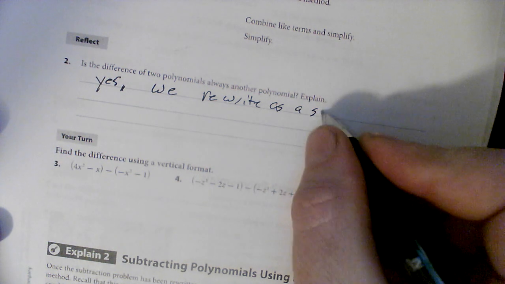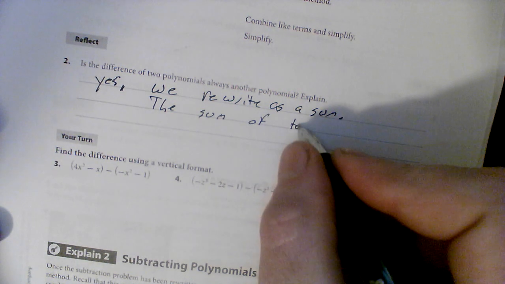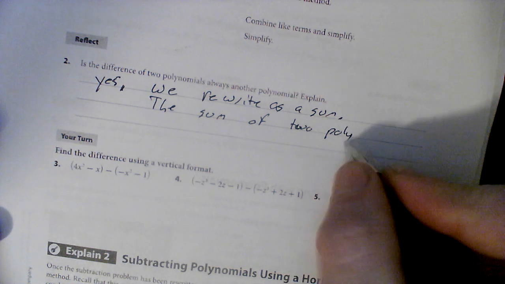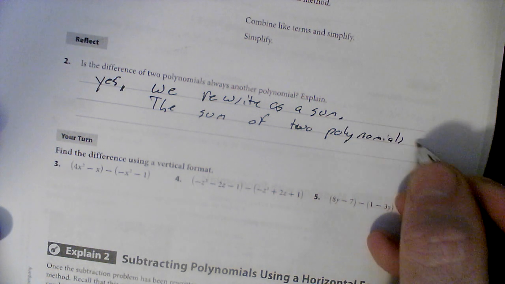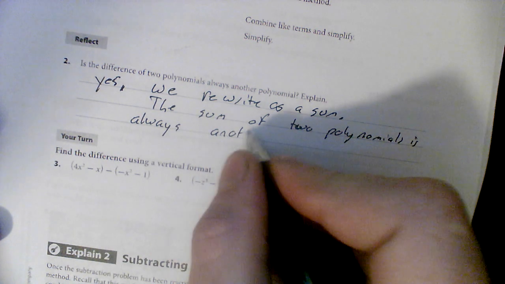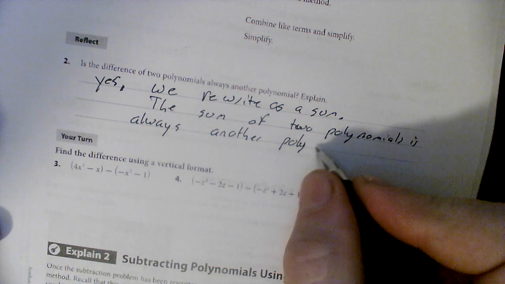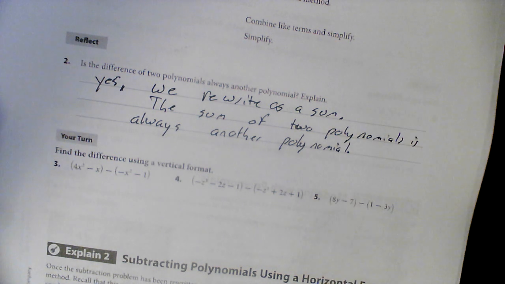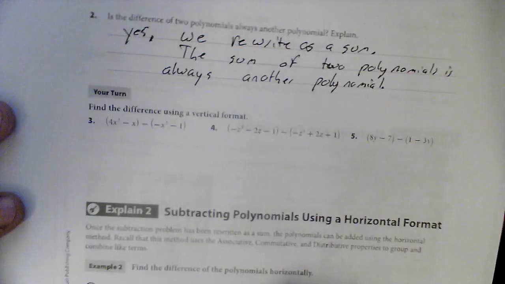We rewrite it as a sum, and the sum of two polynomials is always another polynomial. We're assuming nothing's 0 in this case, but when you add two things, you always get a different answer than the first thing anyway. Alright, so here we go.